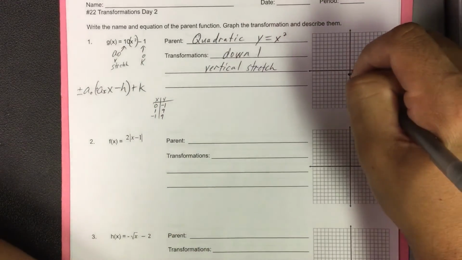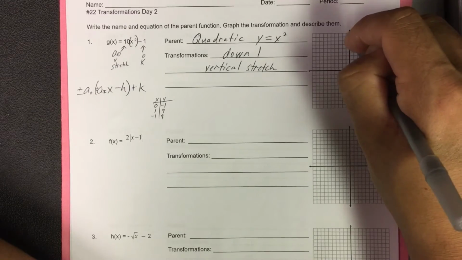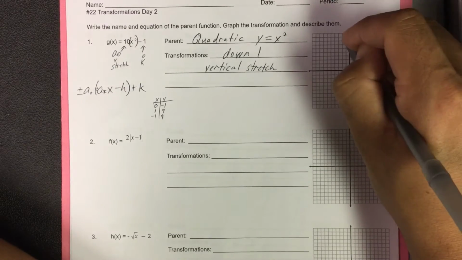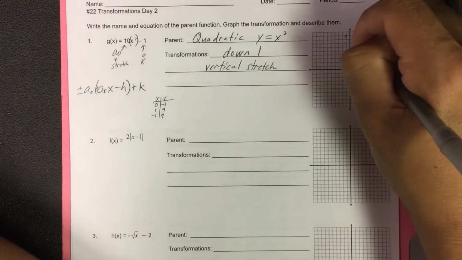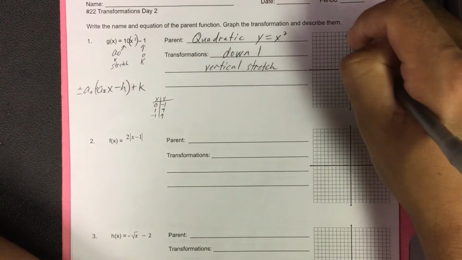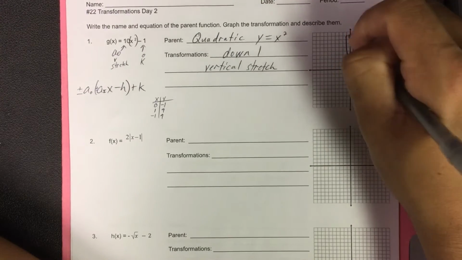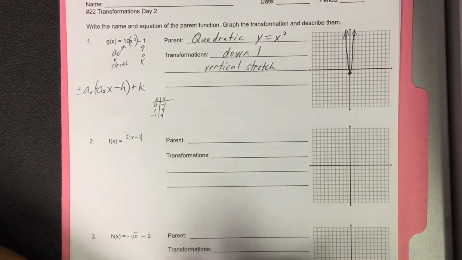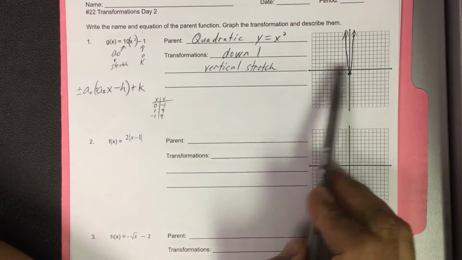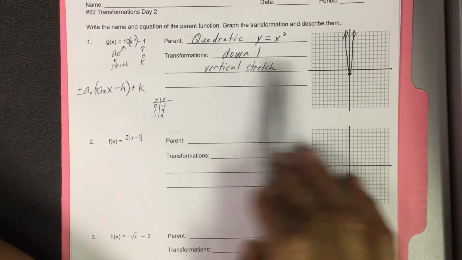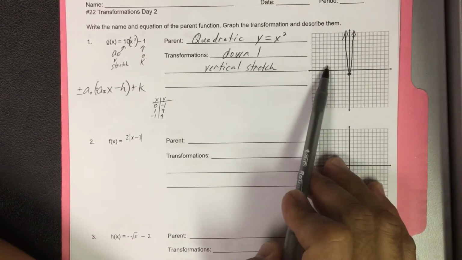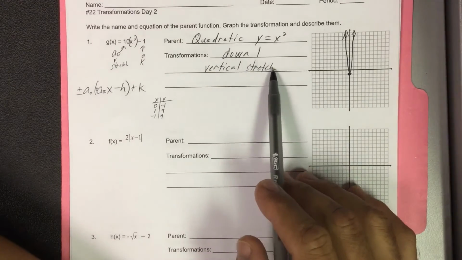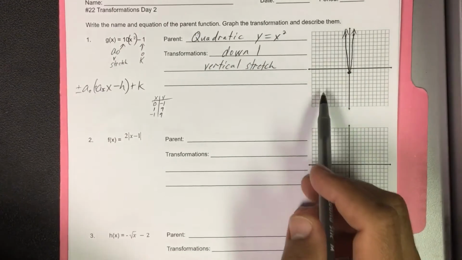So then it's already off the page. Right here at 1, it's up here at 9. At negative 1, it's up here at 9. So that is a very, very skinny parabola right there. And it keeps going. All right. So again, this shows exactly what I wrote. It shows a vertical stretch, move down 1. If you want to, you can use the calculator and go to the table.